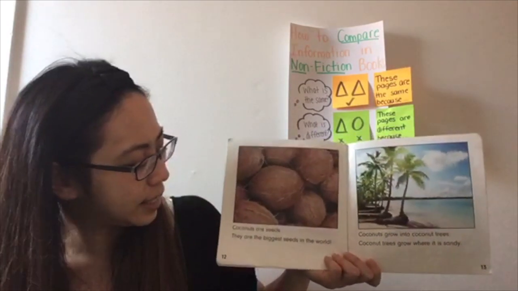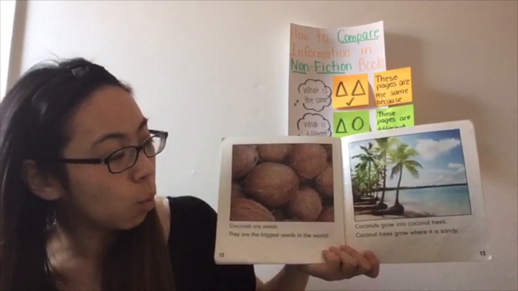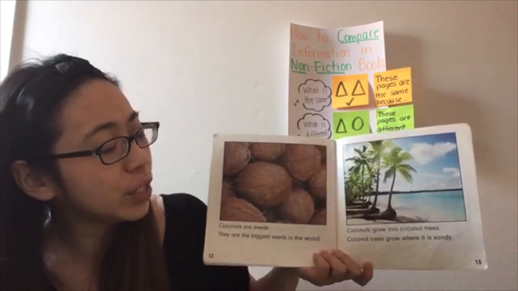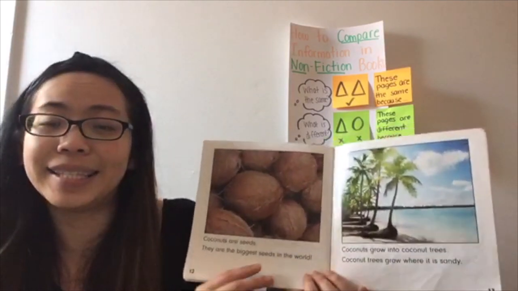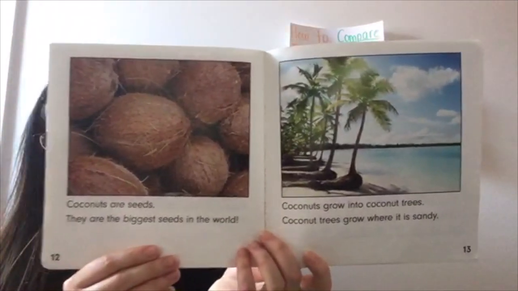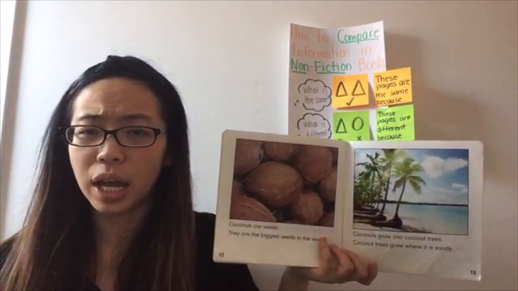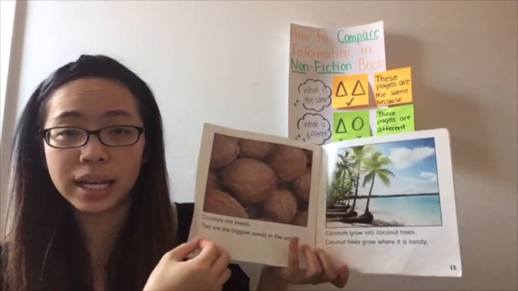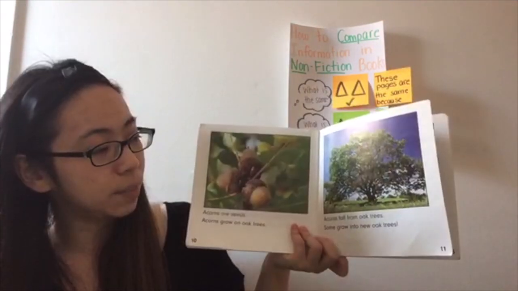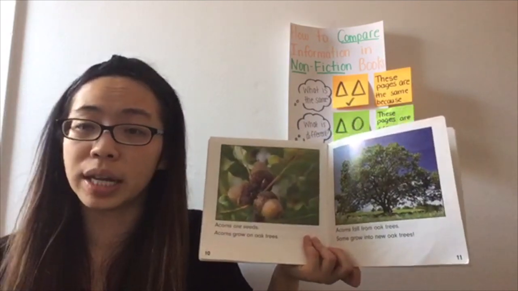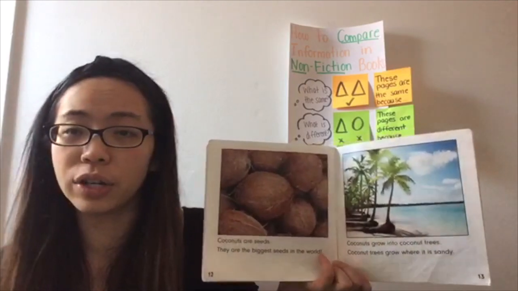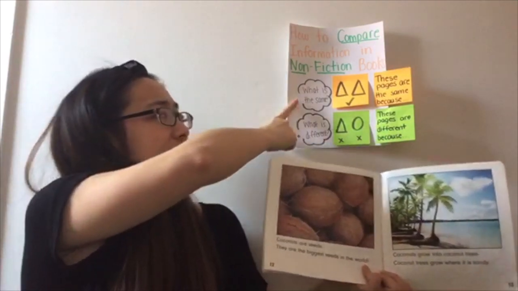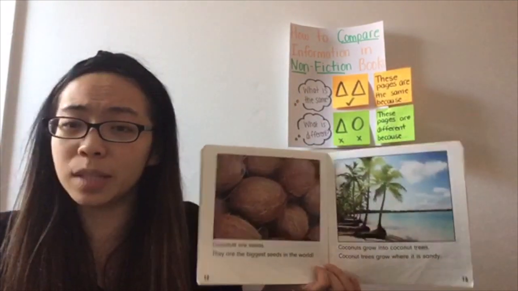Coconuts are seeds. They are the biggest seeds in the world. Coconuts grow into coconut trees. Coconut trees grow where it is sandy. So now I want you to think, what is the same between these pages? Remember, this page is talking about acorns and oak trees, and this one is talking about coconuts and coconut trees. What can you say that is the same between these pages?